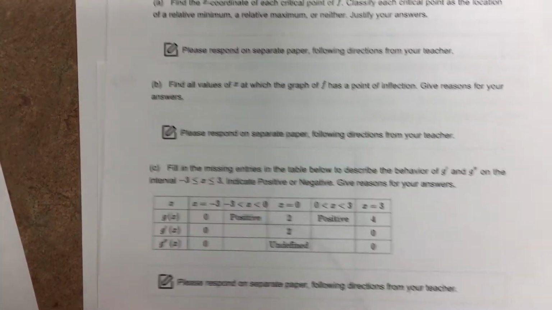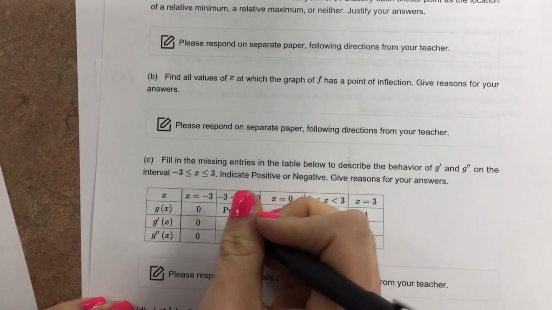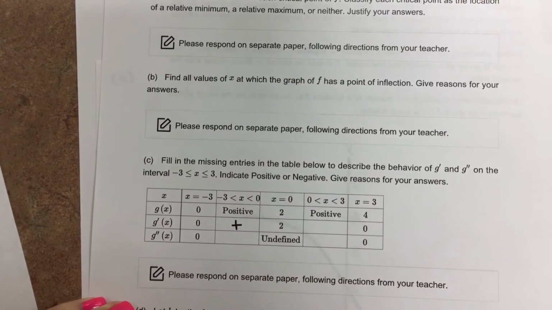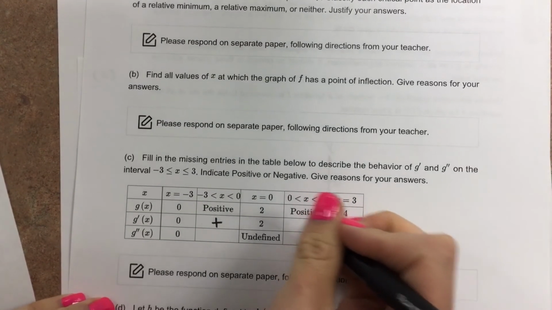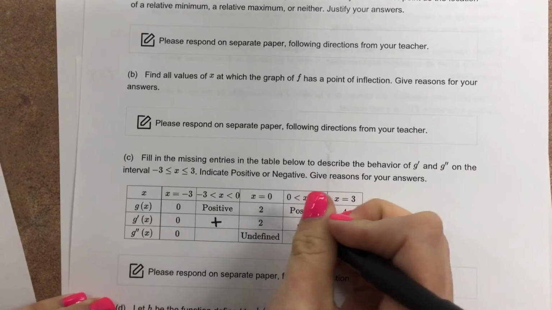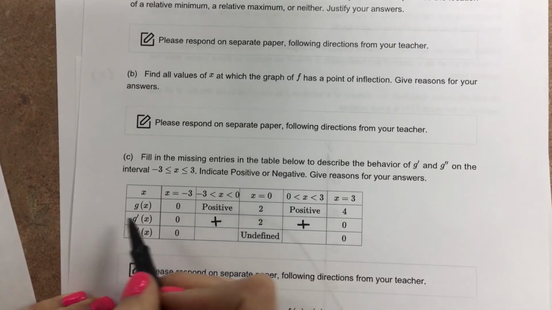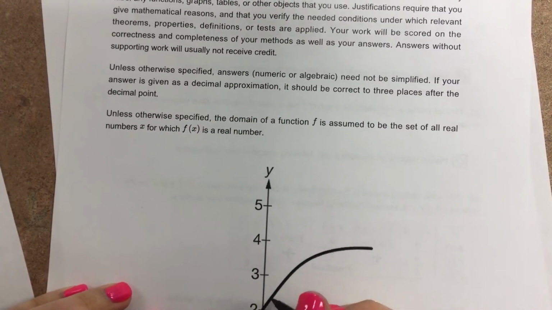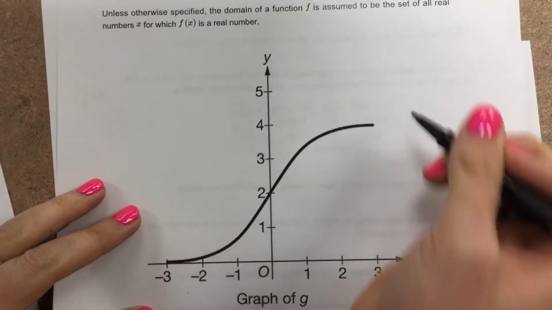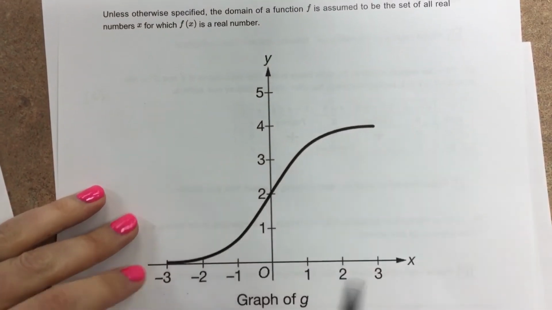So if we're looking at this table, our first derivative would be positive because the graph is increasing. And then in this next section, our derivative would still be positive because that graph is increasing. And you can see right here in between, they're saying that g prime is equal to 2. That means that right at this point, the slope is 2. And it's saying on the ends, the slope is 0, which makes sense. Slope of 0, slope of 0, slope of 2.